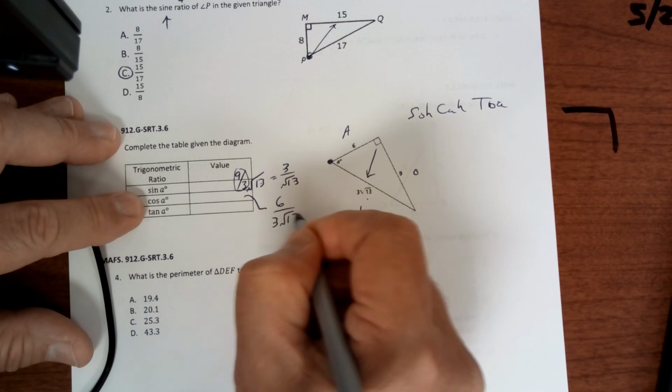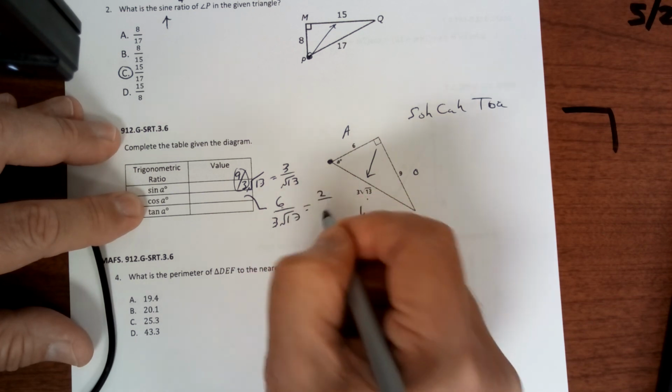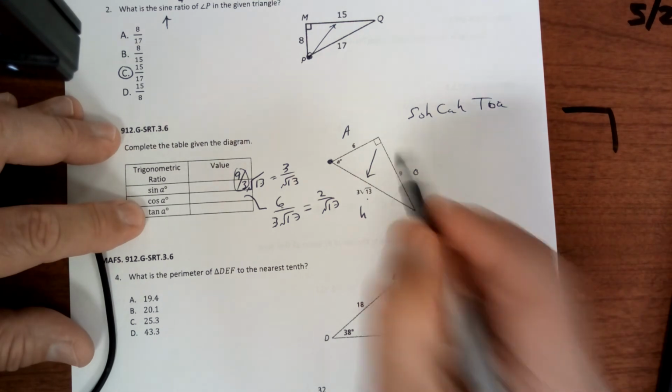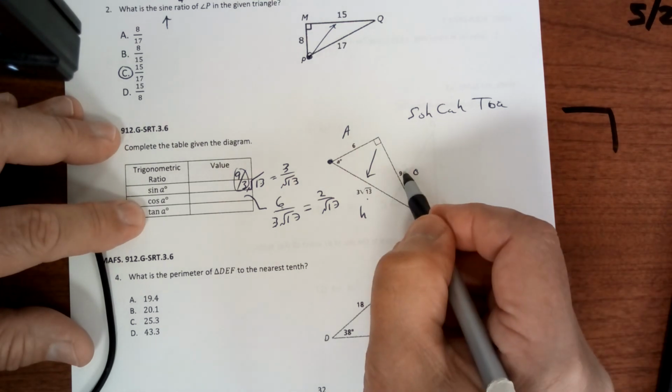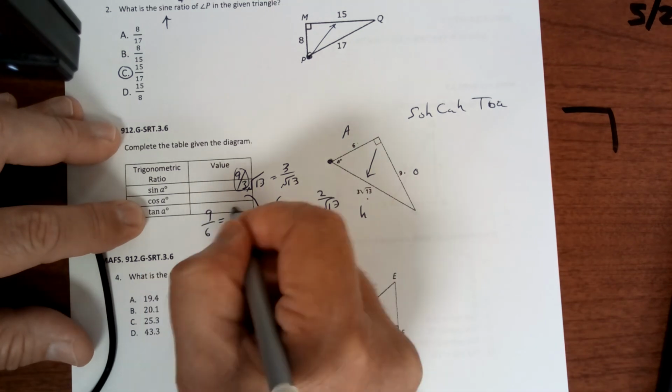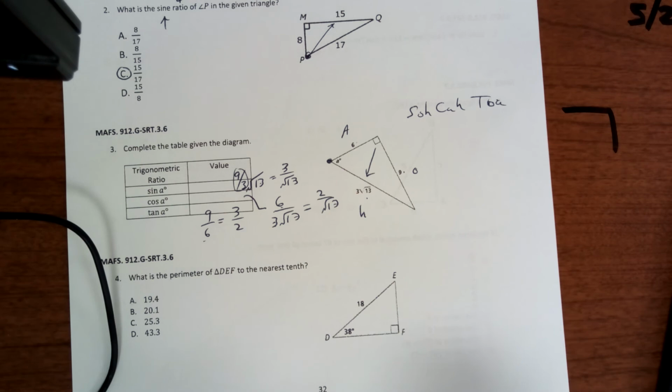And again, 3 goes into 6 2 times, and you can reduce that one as well. And then tangent is opposite over adjacent, so that's 9 over 6. And you reduce, 3 goes into 9, 3 goes into that. So make sure you reduce it 2 times.